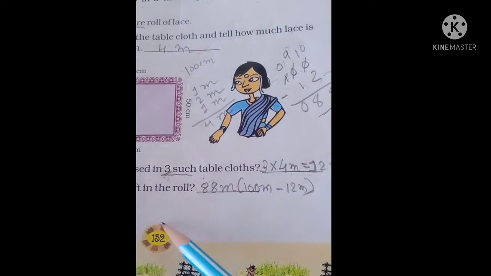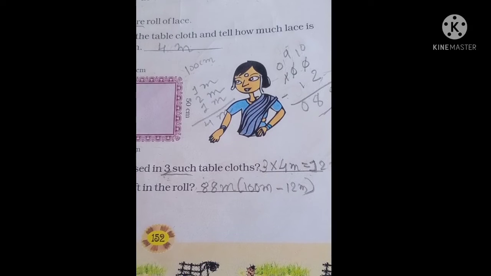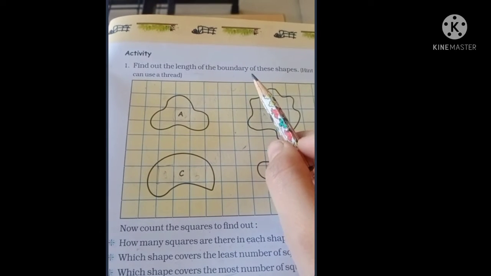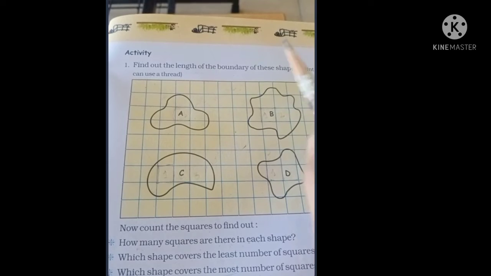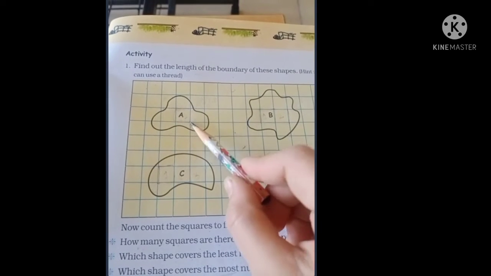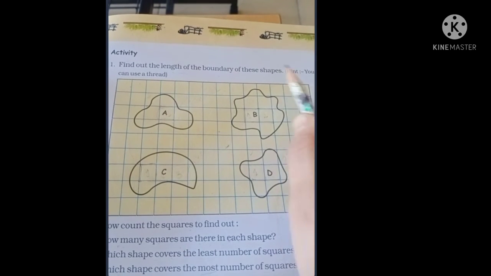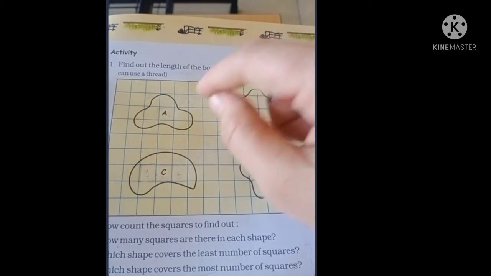So all of you understood page number 152? Okay, now let's see the next page students. So students, here in your maths textbook page number 153, we have to find out the perimeter of these shapes. So how will we find it? So here a hint is also given that you can use thread, यानी हमें क्या करना है?